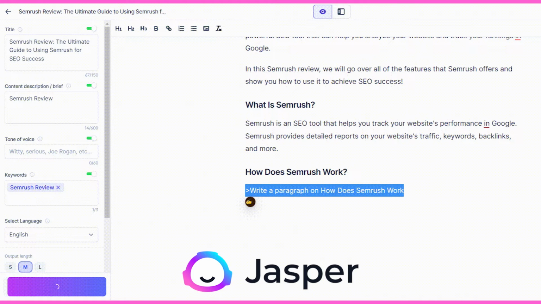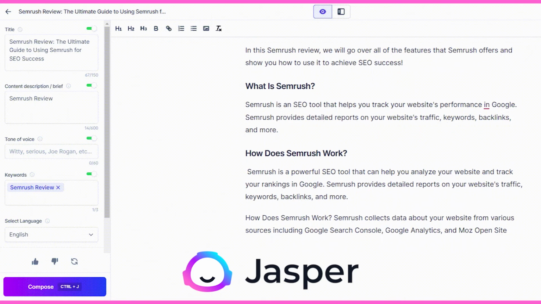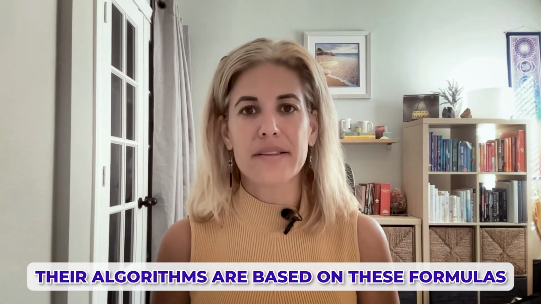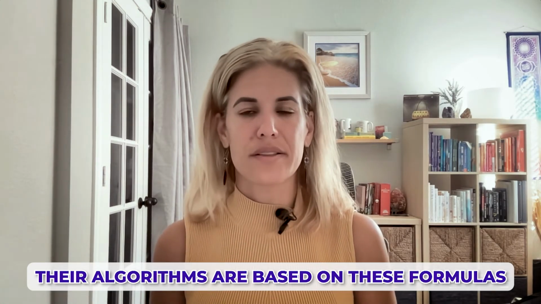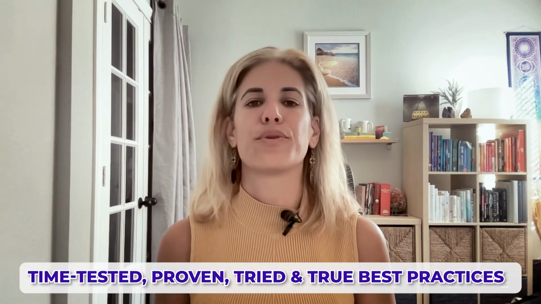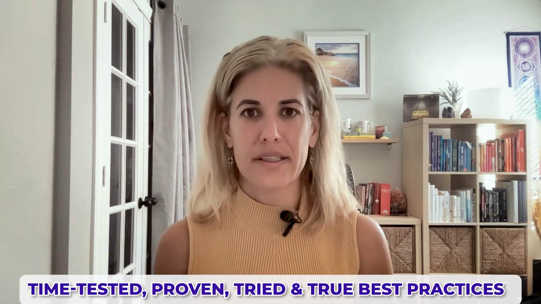Even technology like Jasper AI, which is a tool that you can use that uses algorithms and these formulas and fill in your answers almost like a Mad Lib, right? It's just like a copywriting Mad Lib. Their algorithms are based on these formulas, right? They're using them for a reason because they are time-tested, proven, tried and true best practices that will give you a nice piece of copy that does the job, which is to convert the subscriber.